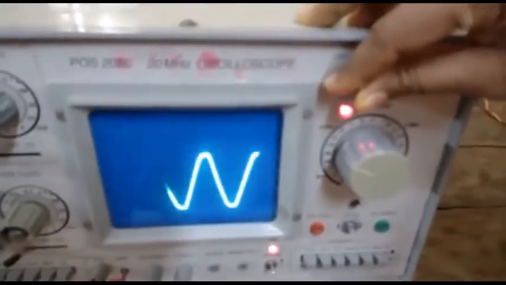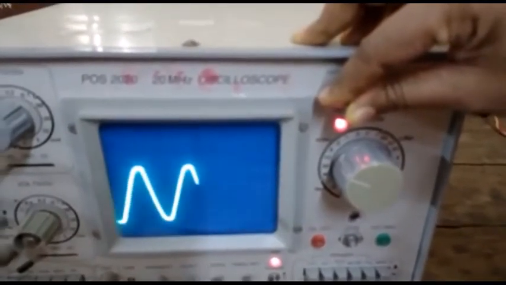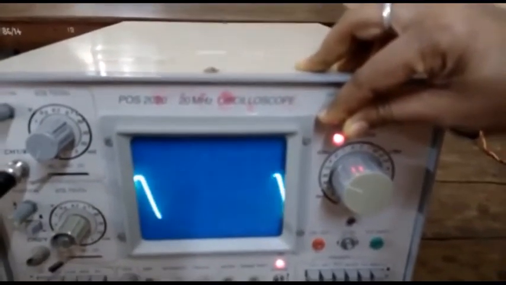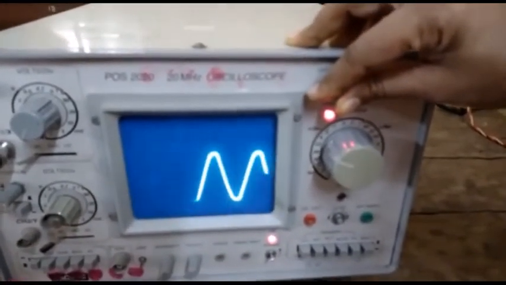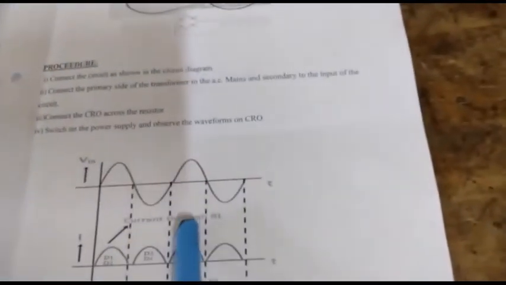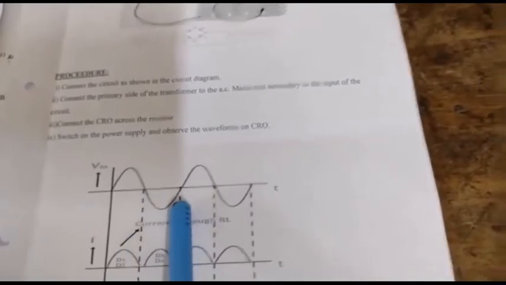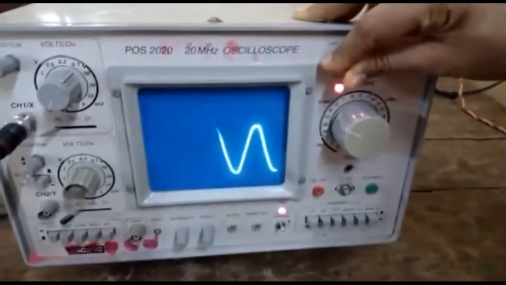So here in the CRO we can see the input AC voltage, which is the sine wave. Students, according to the waveforms, here you can see this is the input AC sine wave. So the same waveform we have obtained in the CRO.